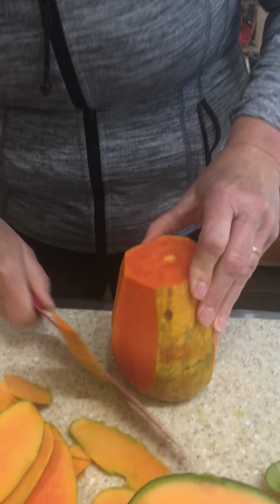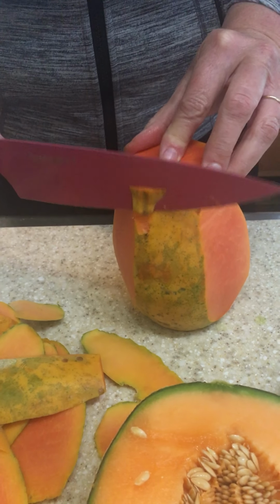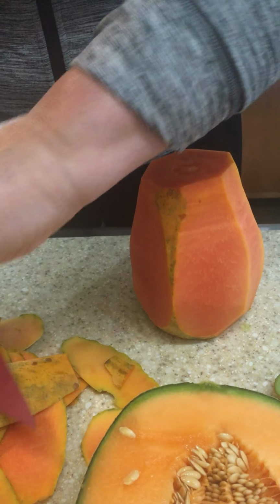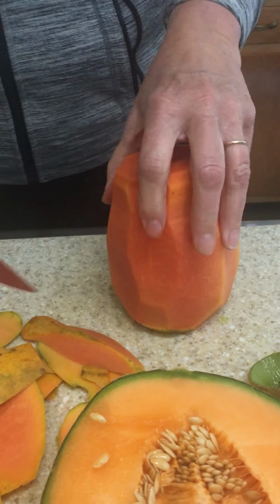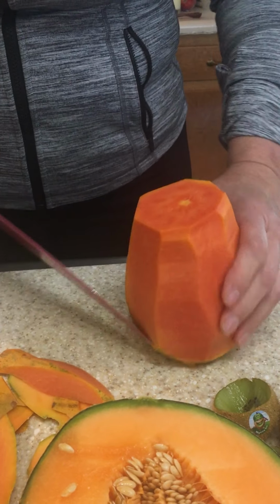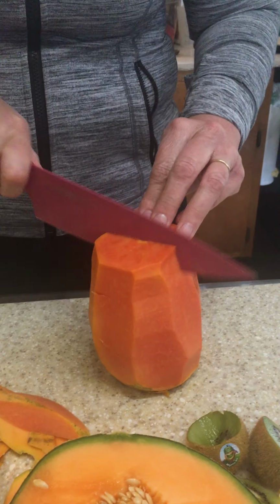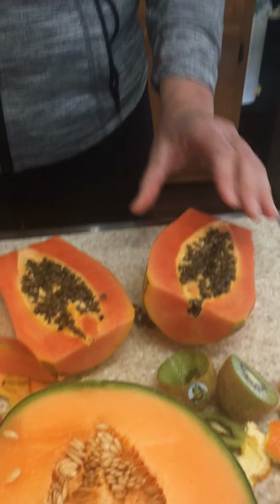Let me finish this up here. A couple more. Ooh, that was a deep one. But now I'll cut from this end. Well, we'll cut it in half. Let you all see what's on the inside. Bam, that's what's on the inside.